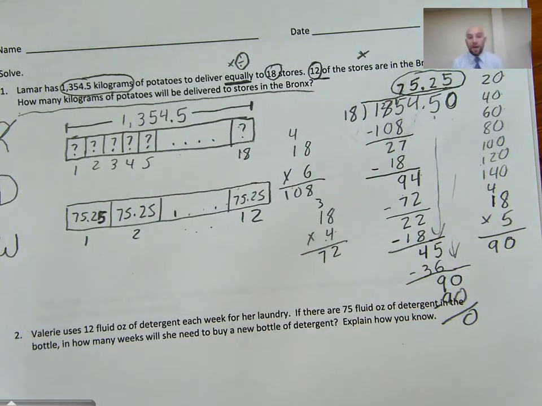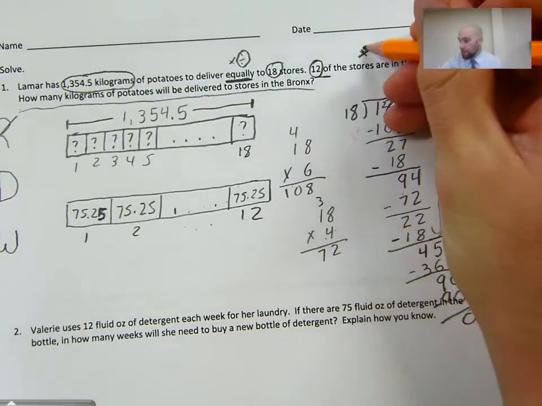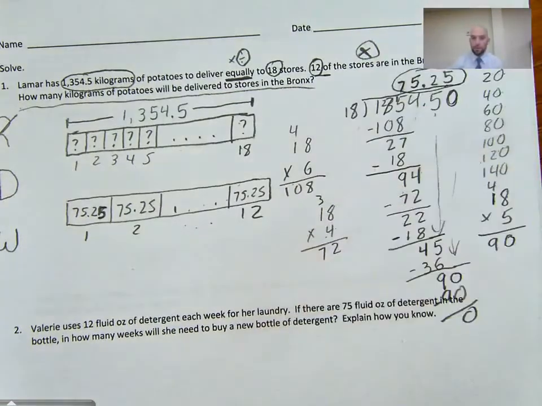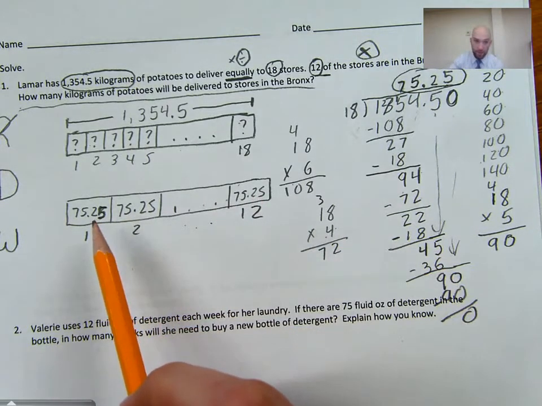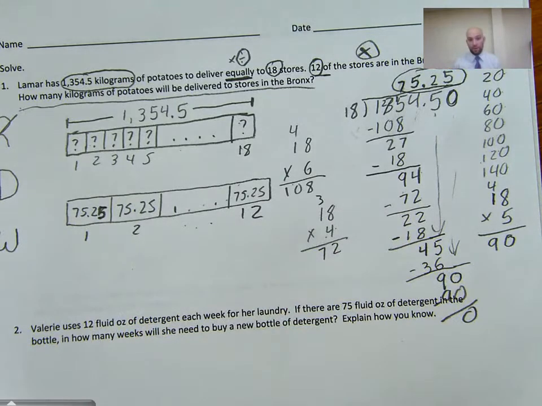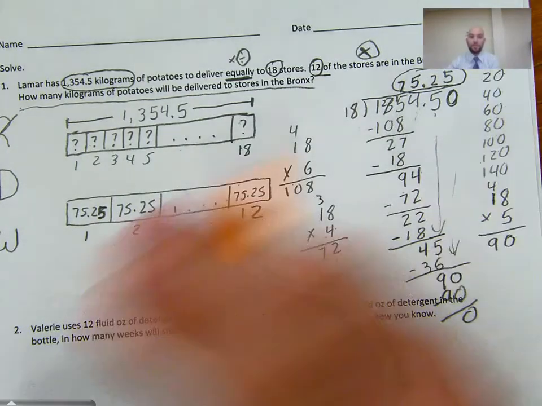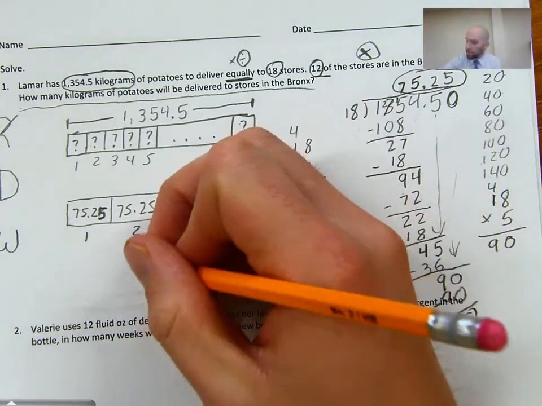So I need to now, like we said, multiply 75.25 times 12. Find 75.25 kilograms times the 12 stores that amount is being delivered to, and we'll figure out the total amount of kilograms of potatoes that's being delivered to the Bronx.